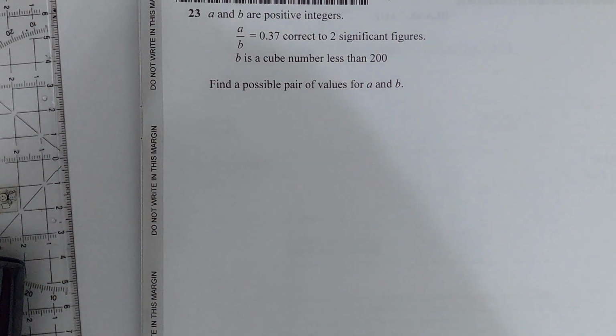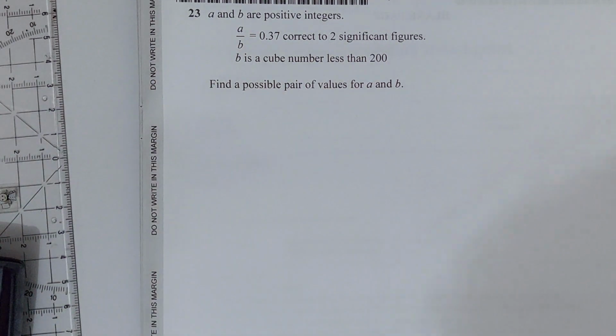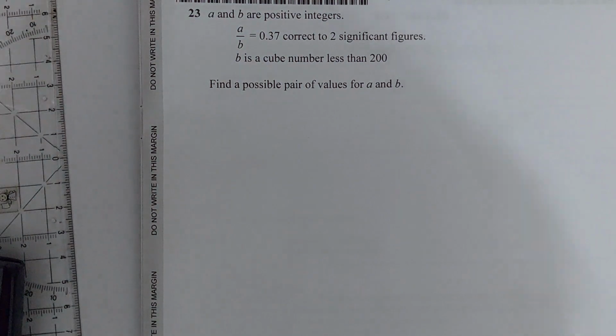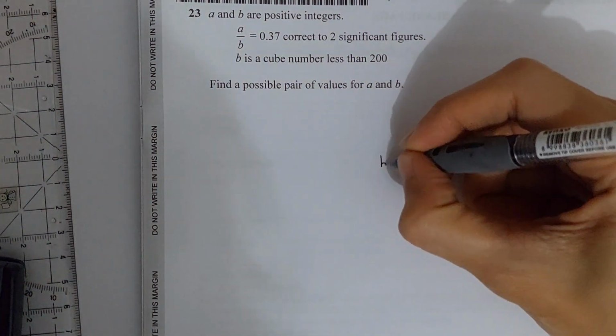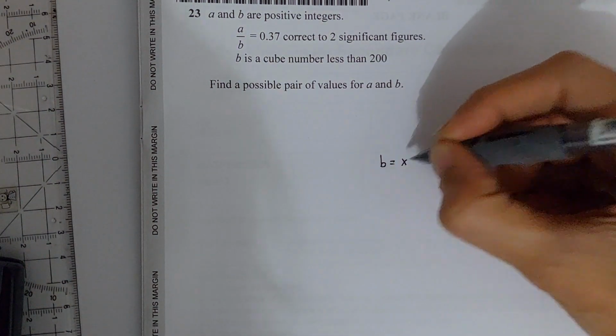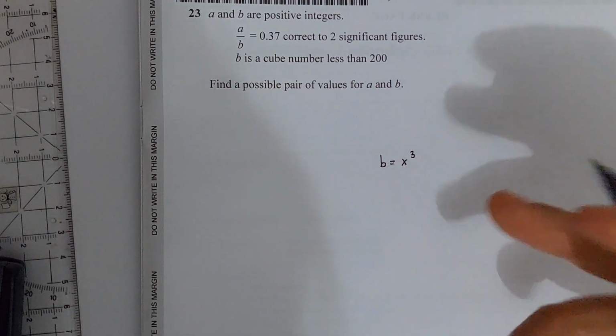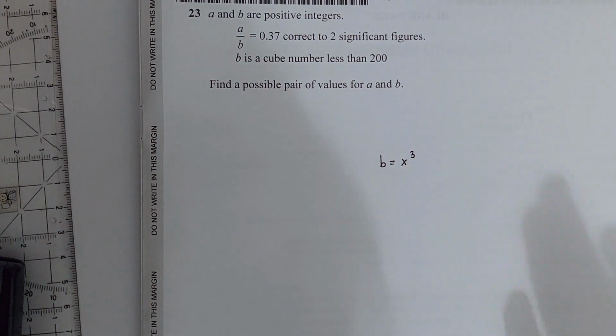So I will check the B first. Is it a cube number less than 200? So B will be some x to the power of 3, x being cubed. A cube number means a number being multiplied 3 times, so x to the power of 3 should be less than 200.